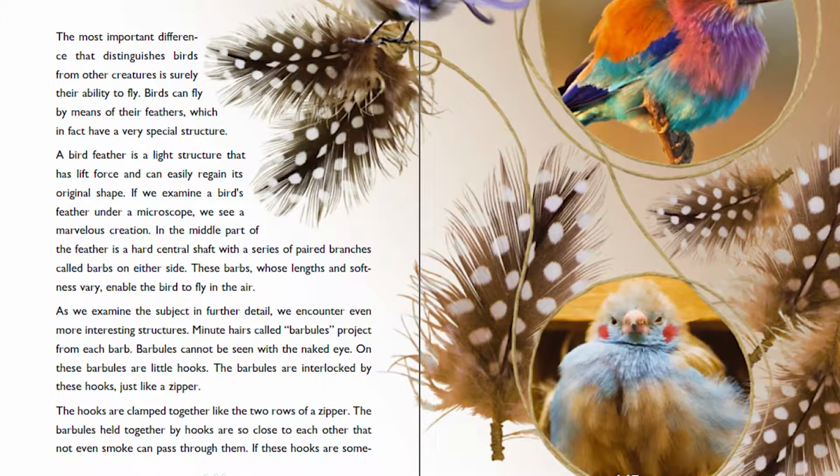Minute hairs called barbules project from each barb. Barbules cannot be seen with the naked eye. On these barbules are little hooks. The barbules are interlocked by these hooks, just like a zipper. The hooks are clamped together like the two rows of a zipper.